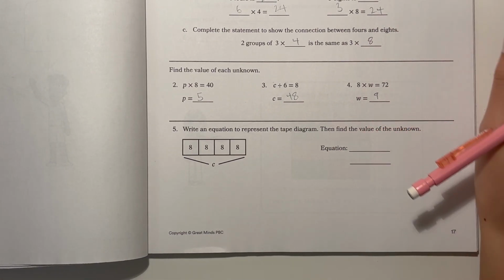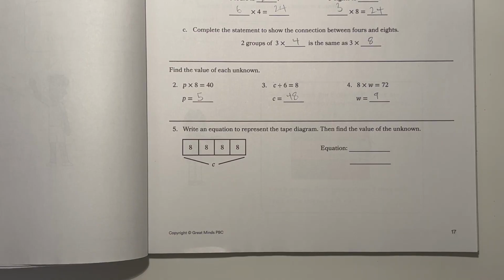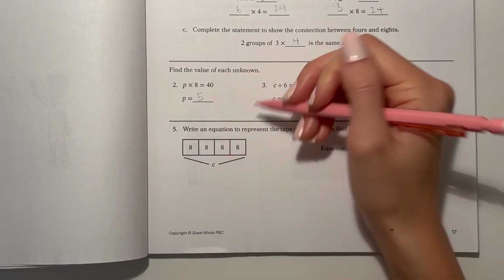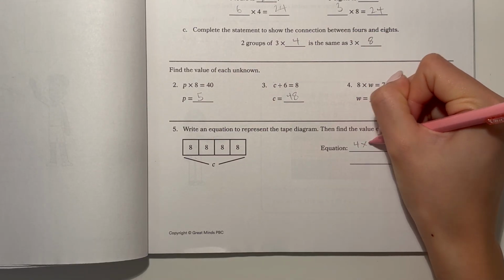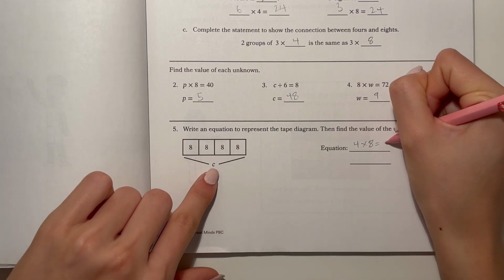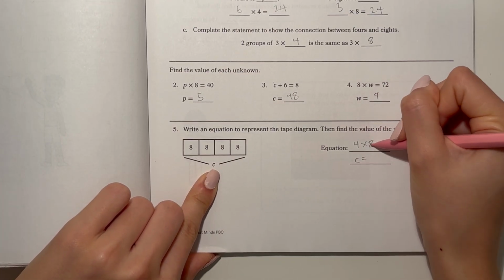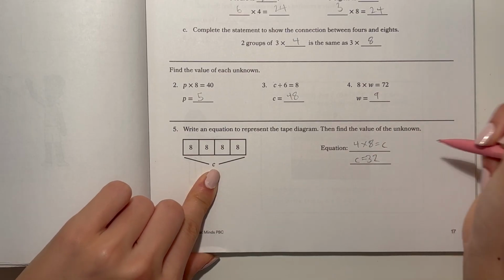Number 5, write an equation to represent the tape diagram, then find the value of the unknown. So we're trying to find the total. We have 4 groups of 8, so 4 times 8 is equal to C, which is the unknown. That means C is 4 times 8, which is 32.